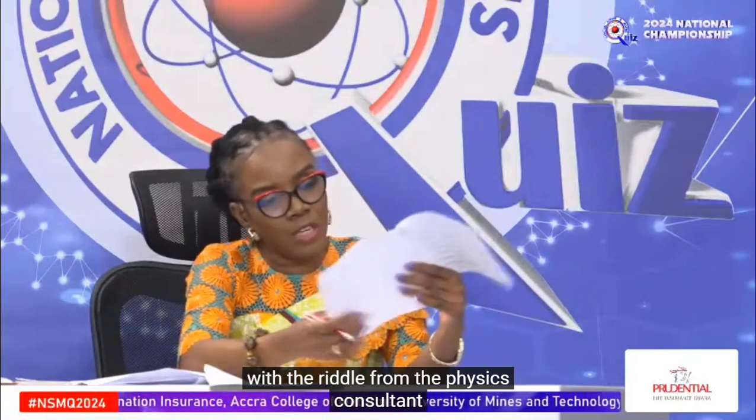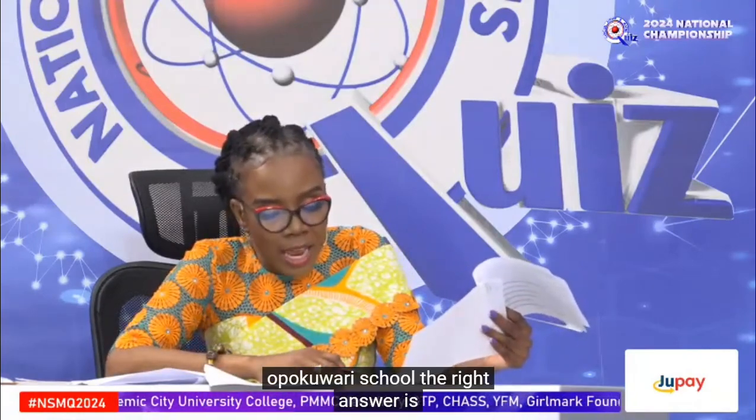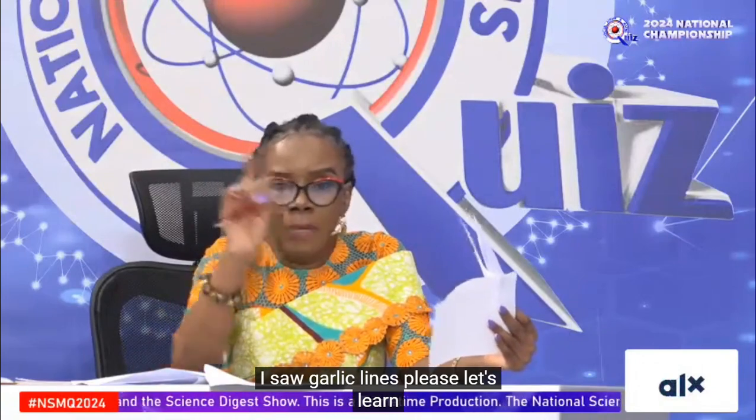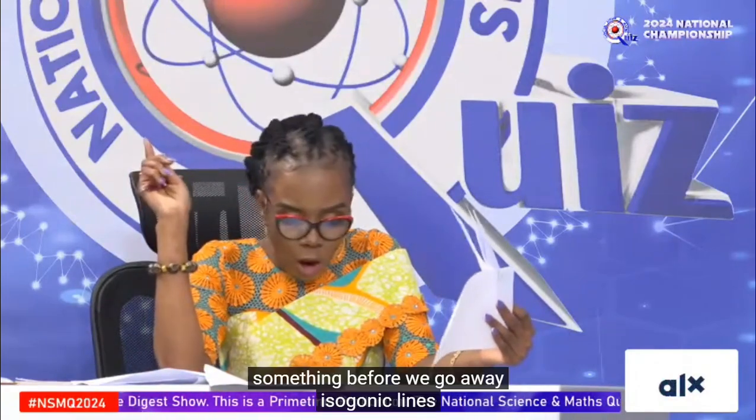The second one has to do with the riddle from the physics consultant. After all of those clues, the answer was geomagnetic isocline. According to Opokuwari School, the right answer is isogonic lines. And they claim it's the same as isocline, which is completely untrue. Isogonic lines. Please, let's learn something before we go away.